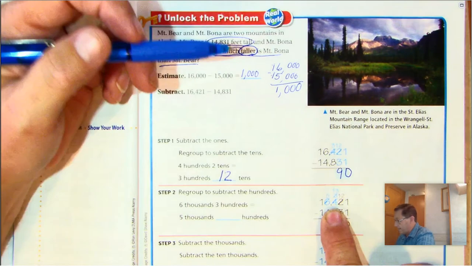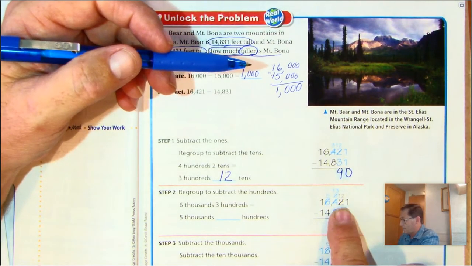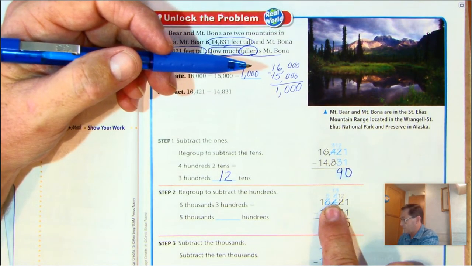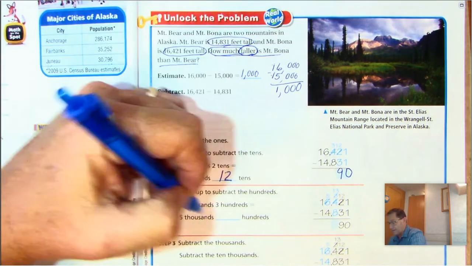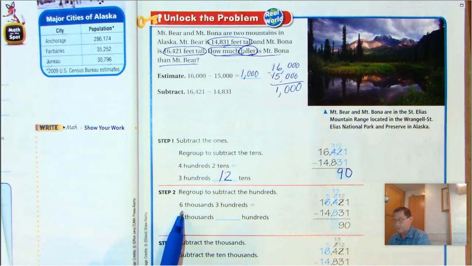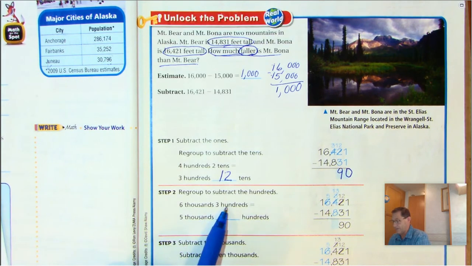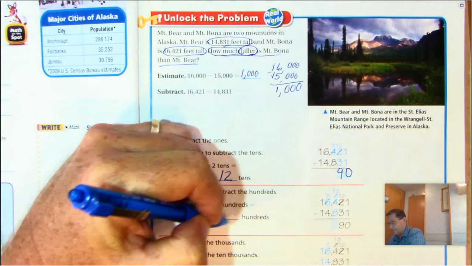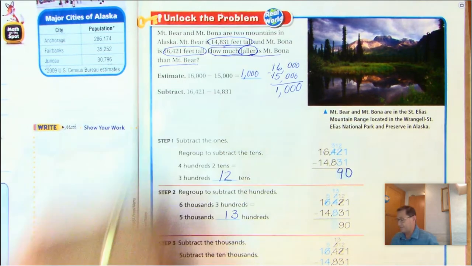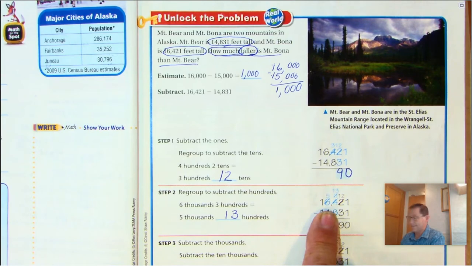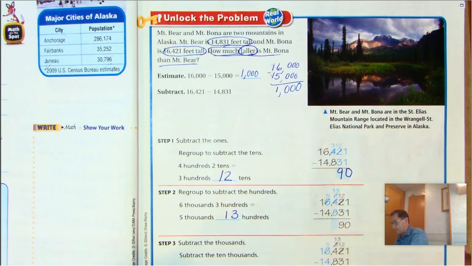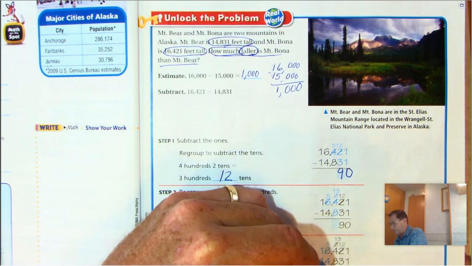I'm going to rename the 6,300 as 5,000 and 13 hundreds. Basically what we're doing is taking one thousand from the 6 thousands and giving it to the hundreds.